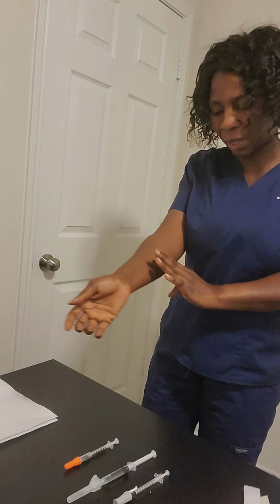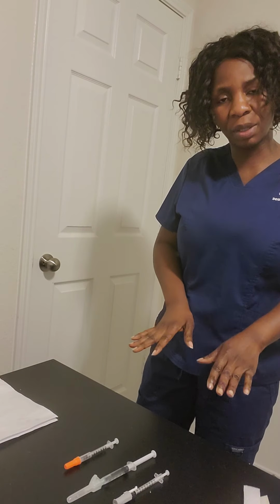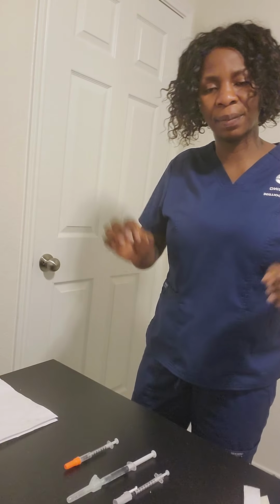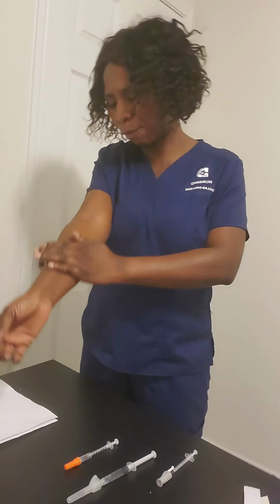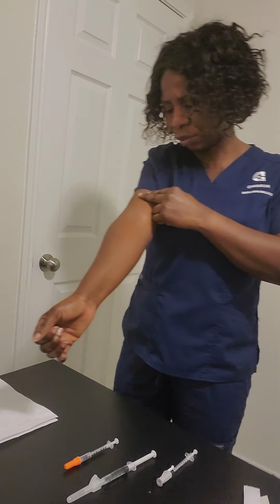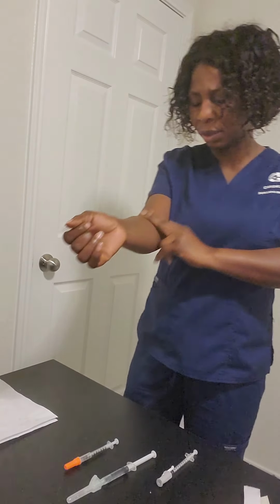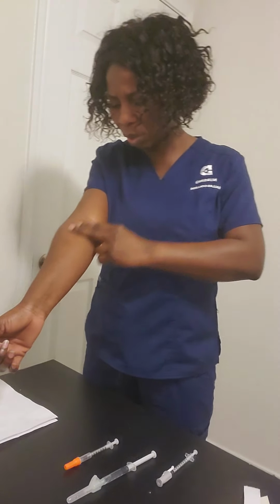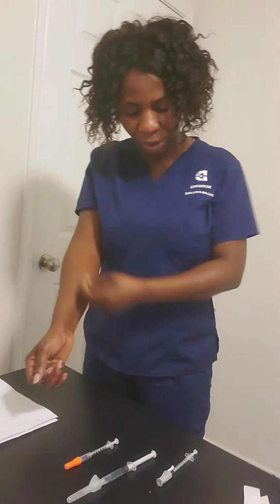Then I'll be locating the site where I'll be inserting my injection. But to administer these 3 injections, I'll be starting with the least painful to the most painful. So the first injection I'll be administering is the intradermal injection, which is the PPD. I'll be going into the anterior forearm, using 2 to 4 fingers below the antecubital space, and it's going to be one width above the wrist. So it's going to be within here. I'll make sure that the needle is visible in the skin when I'm inserting.